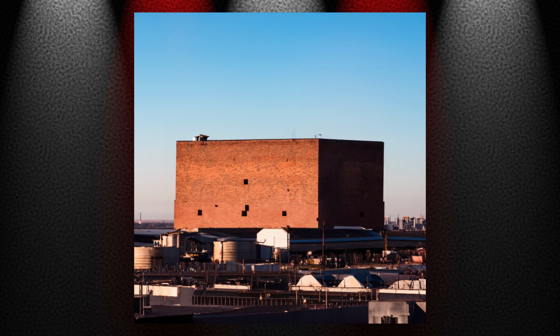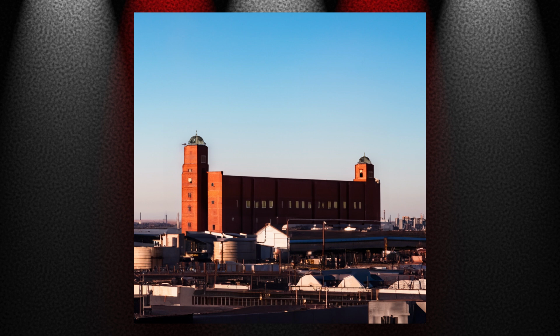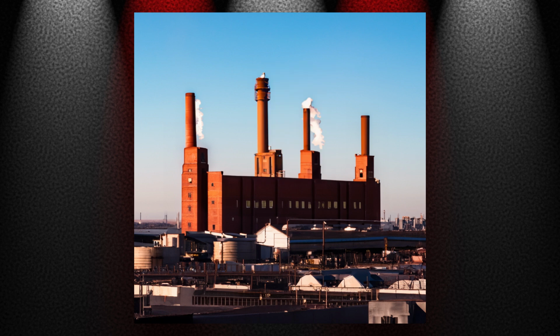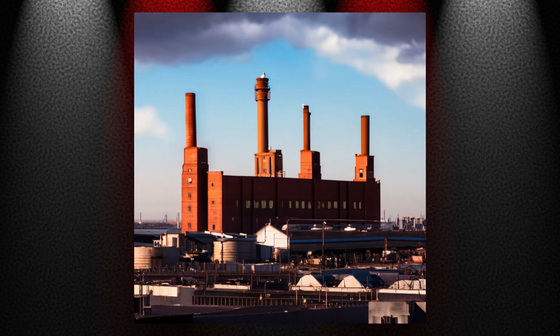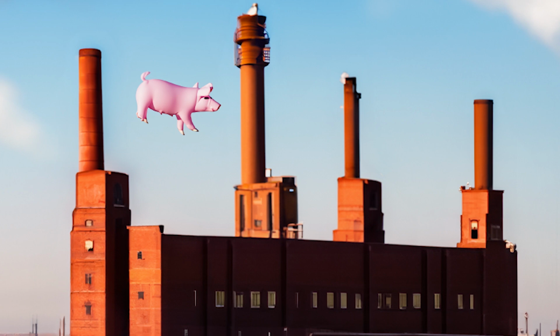Wow, that's a big brick box. Let's go with this one. We're going to need some smokestacks, obviously. There we go. Let me have the AI clean up the weird smoke and add some dark clouds. And now it's time for the flying pig. I asked the AI for a floating inflatable pig, and we get some interesting options. Is that the pig from Toy Story? That looks like a balloon animal. That is literally a flying pig.